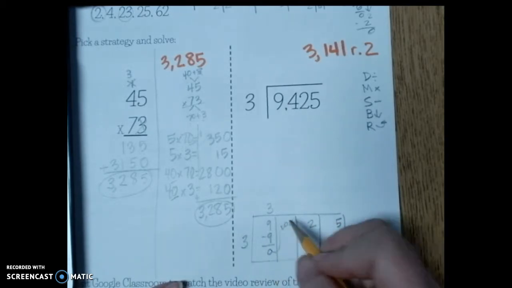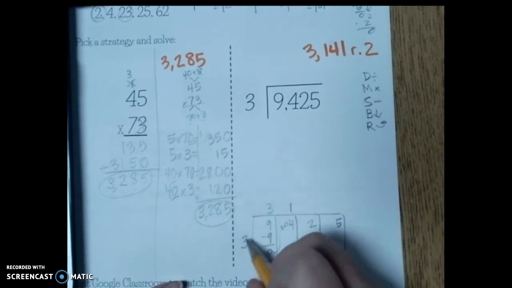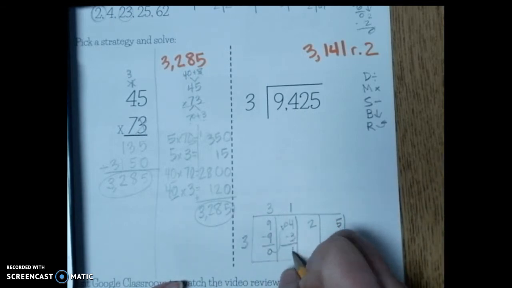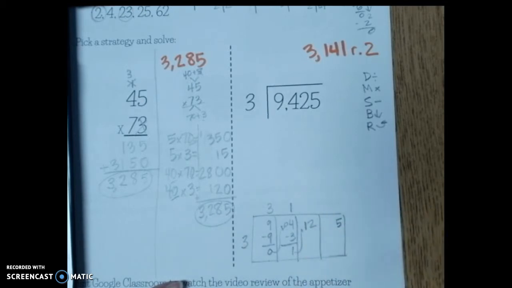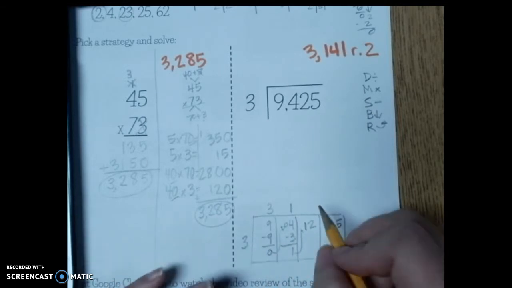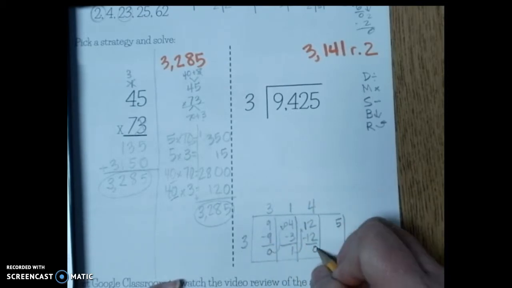0 over, it doesn't change the 4 at all. So 3 goes into 4 just once, and then 1 times 3 is 3. You subtract, you get a 1. This one I need to take over and put in front of the 2, and it becomes 12. How many groups of 3 can I get out of 12? Well, 3, 6, 9, 12. That's 4 groups. 4 times 3 is 12. When I subtract, I get 0.